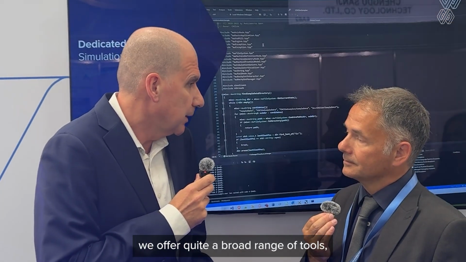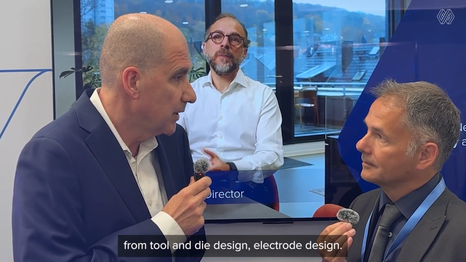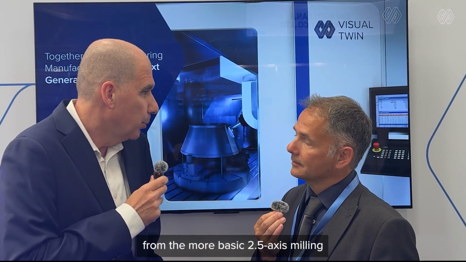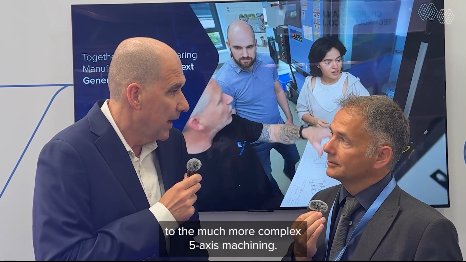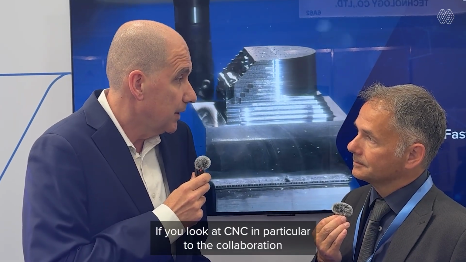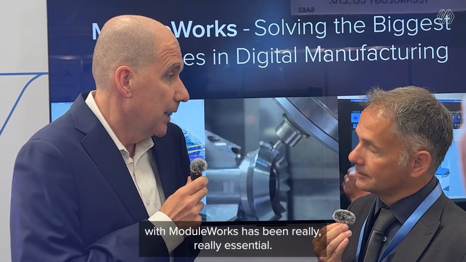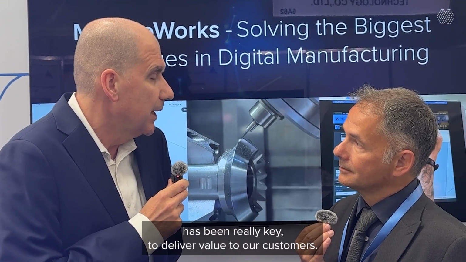And we offer quite a broad range of tools from tool and die design, electro design, but then also CNC machining. We have a wide range of offering there, from the more basic 2.5 axis milling to the much more complex 5 axis machining. If you look at CNC in particular, the collaboration with ModuleWorks has been really essential. That innovation element that I was talking about has been really key to deliver value to our customers.